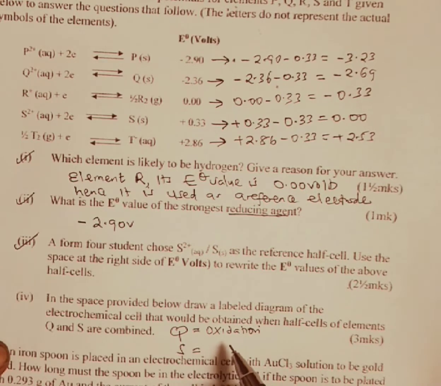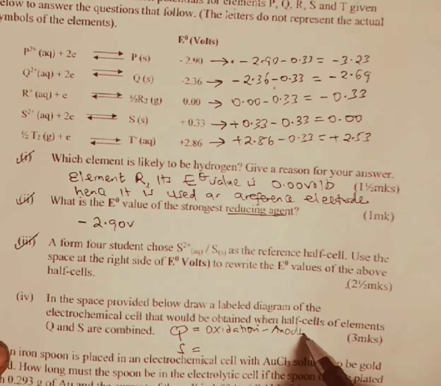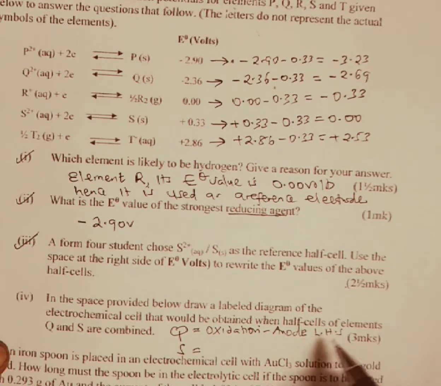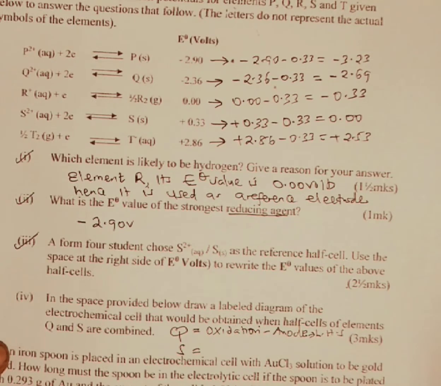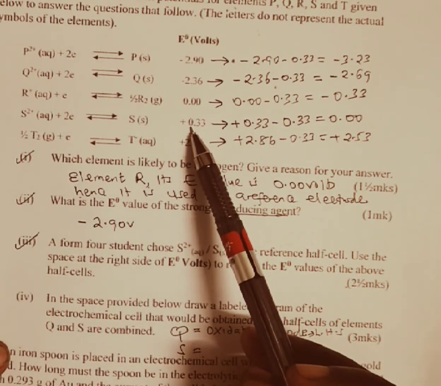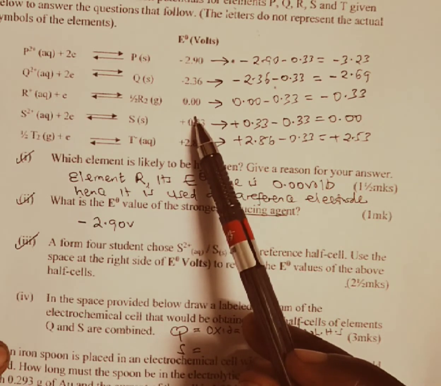And we have already said that oxidation takes place at the anode, which is placed on the left hand side of the electrochemical cell. We have element S with positive 0.33, suggesting that it's an oxidizing agent.